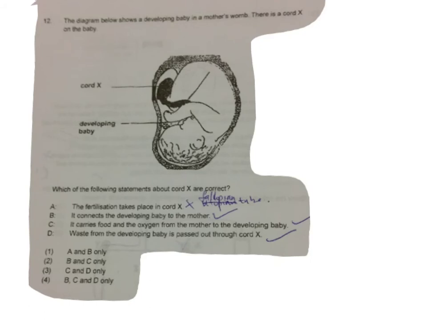Now we move to question 12. The diagram below shows a developing baby in a mother's womb. There's a cord X on the baby. Which of the following statements about cord X are correct? First of all, fertilization takes place in cord X. This is not true. Fertilization of a human being actually happens in the fallopian tube.